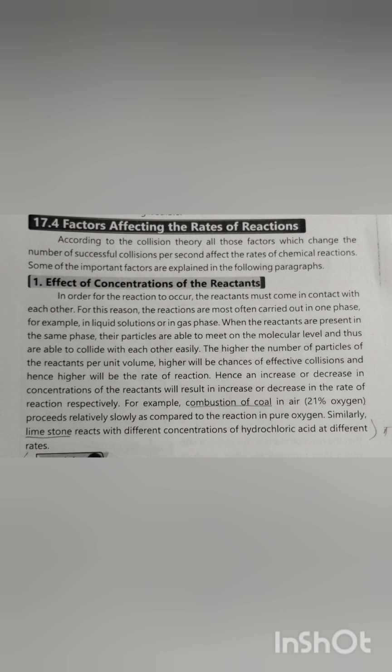So, the effect of concentration of reactants. First, the phase requirement. In order for a reaction to occur, the reactant particles must physically come into contact with one another. Because of this, reactions are most efficiently carried out in a single phase, such as entirely within a liquid solution or entirely in the gas phase. When the reactants share the same phase, their particles meet easily at the molecular level and collide with minimal effort.